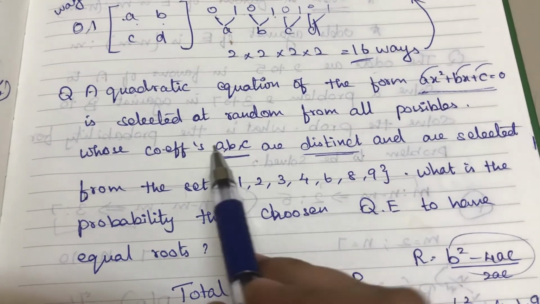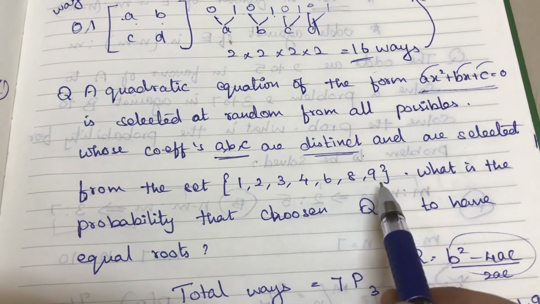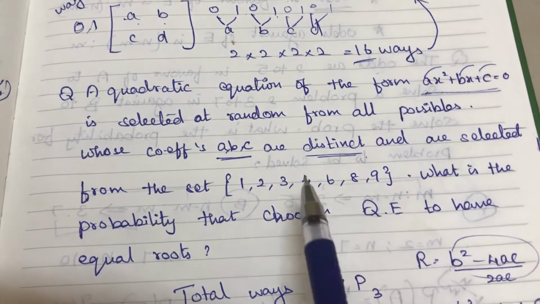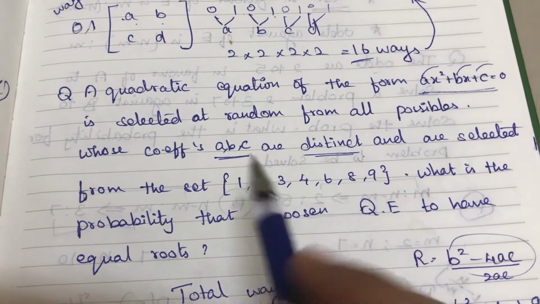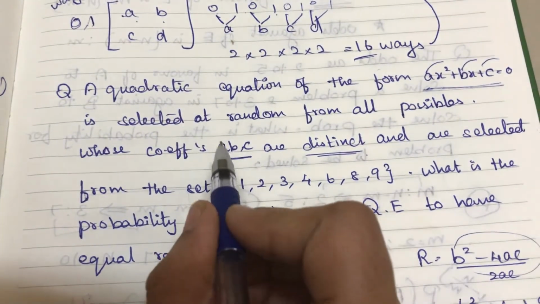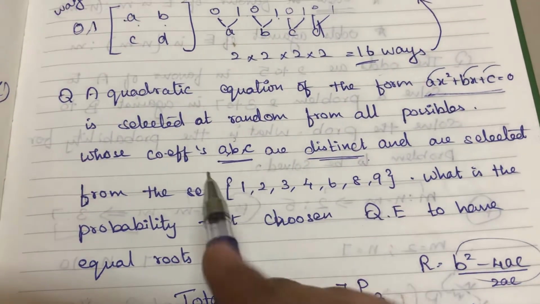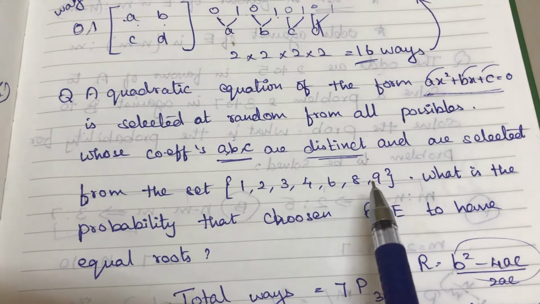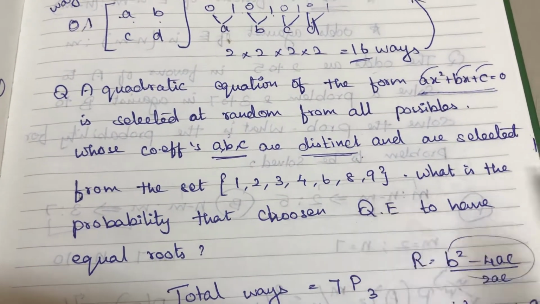We need to select A, B, C from these values and they should be distinct. So we can't select the same values, I can't select A as 2 and B as 2. We need to select distinct values.